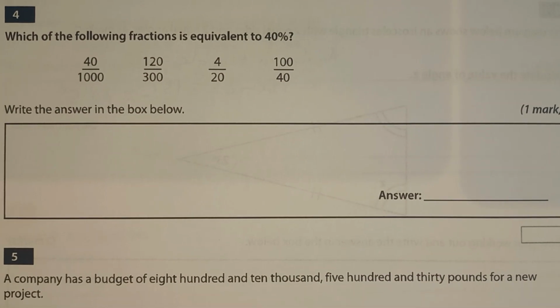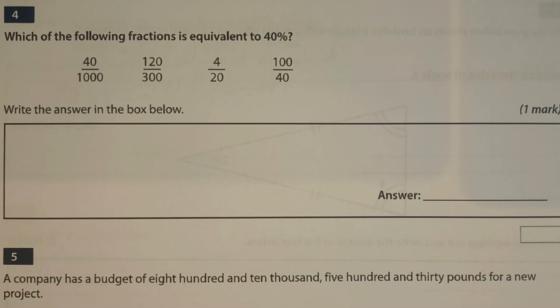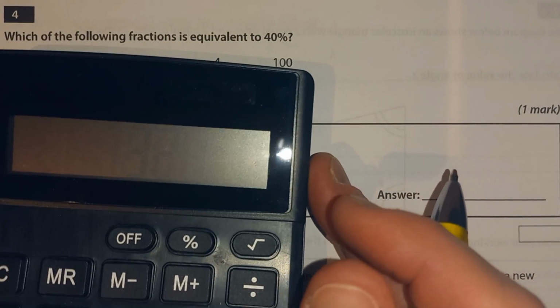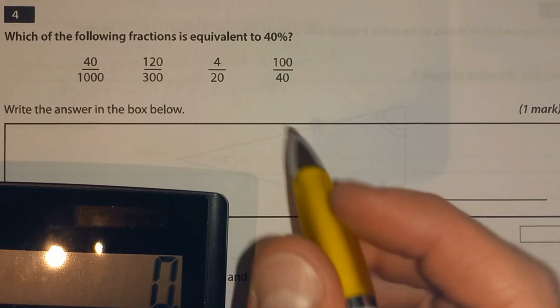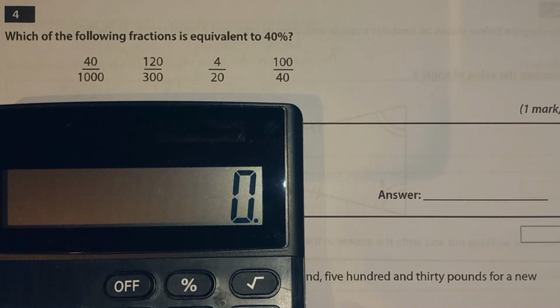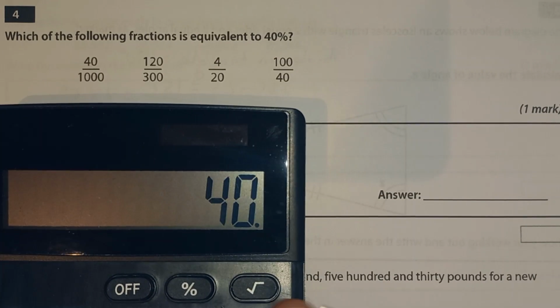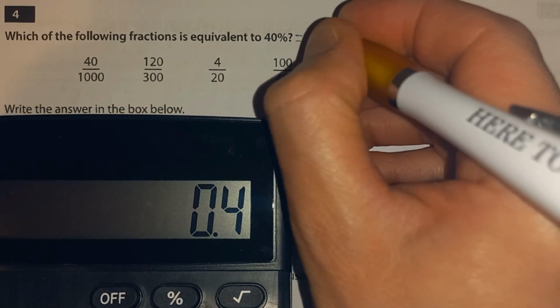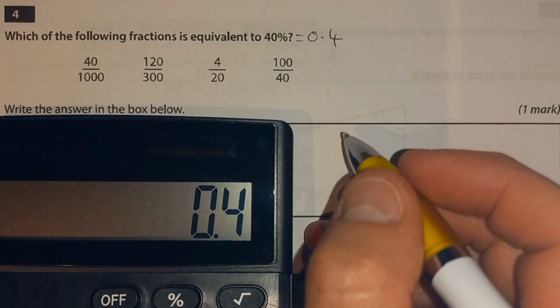Okay, question 4. Which of the following fractions is equivalent to 40%? Okay, well, what I'm going to do first of all is I'm going to say, well, instead of fractions, I'm going to work with decimals. And I'm going to say, well, 40% is the same as 40 over 100, which is equal to 0.4.